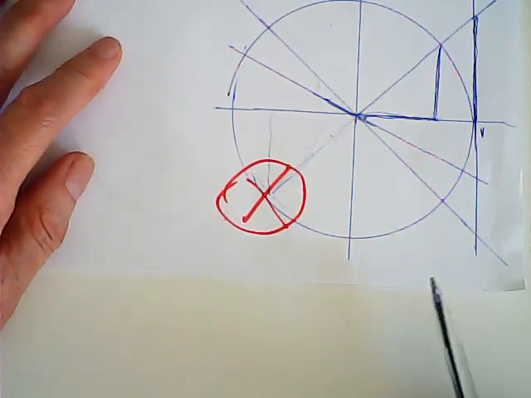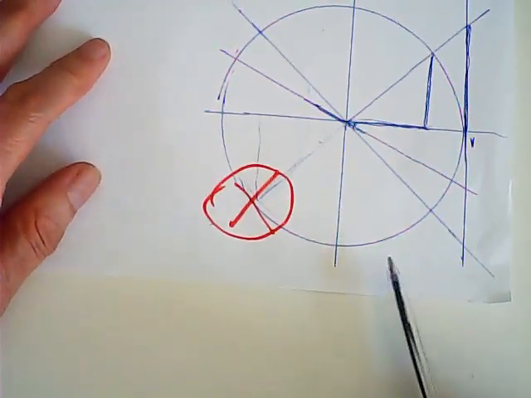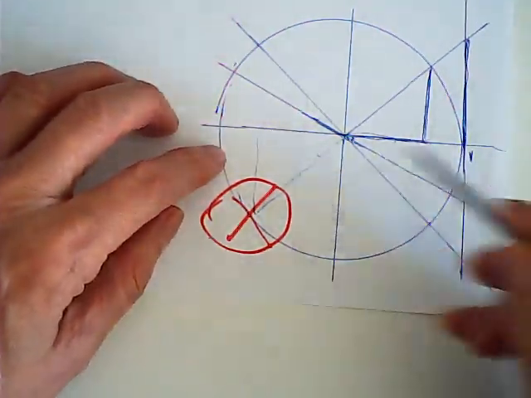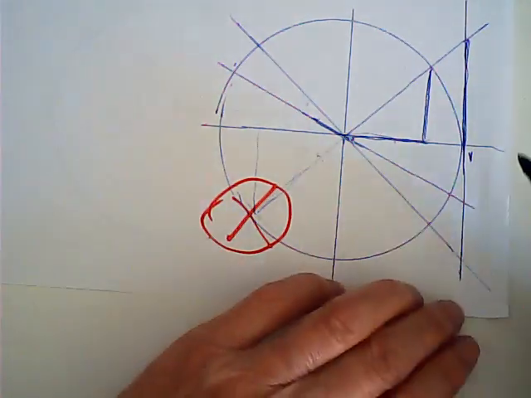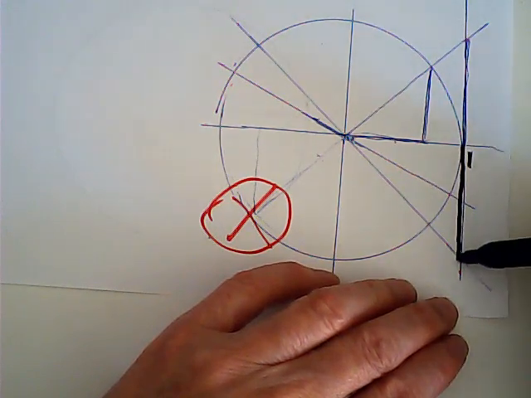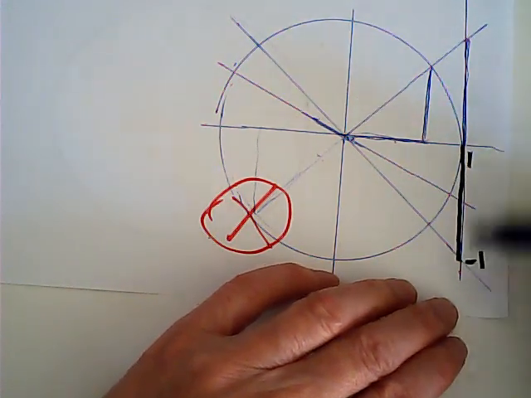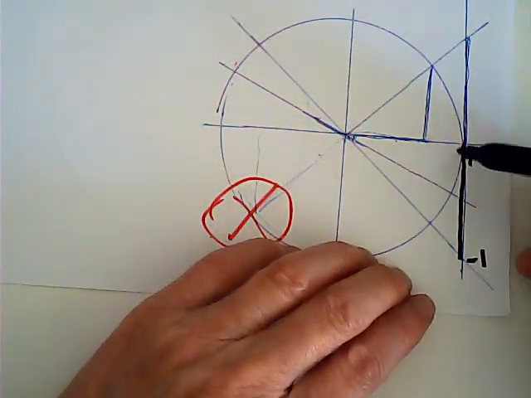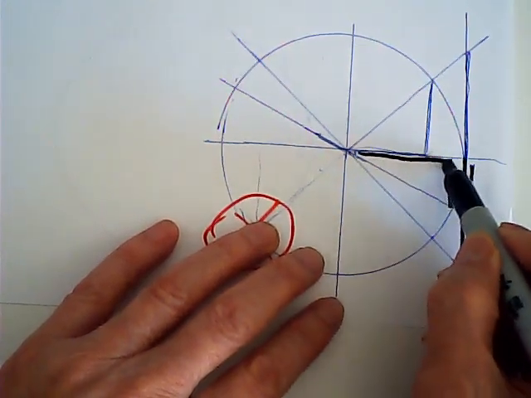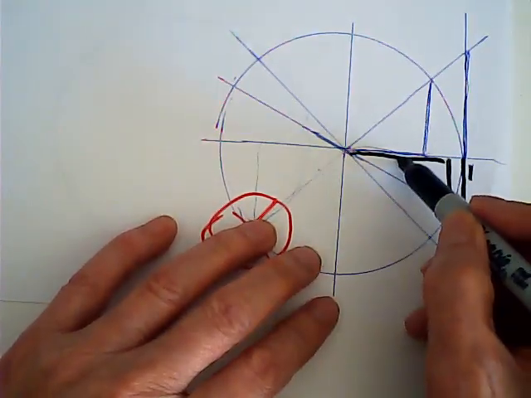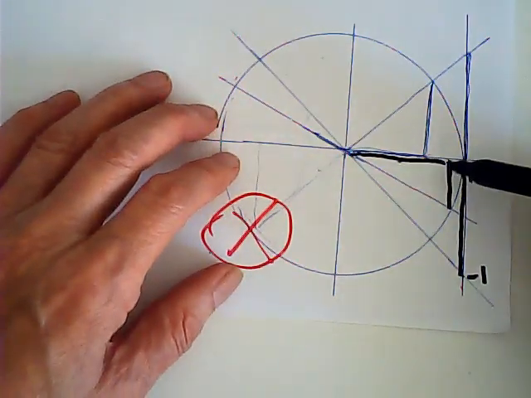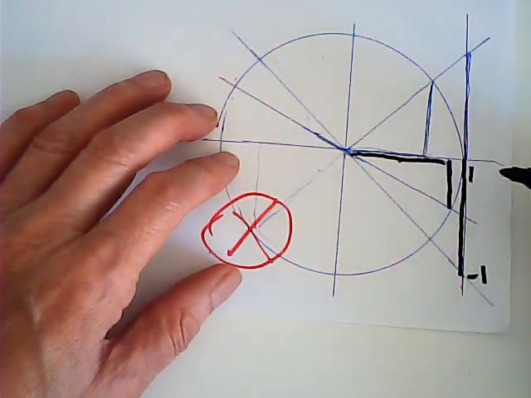Now, let's see the fourth quadrant. If the angle is in the fourth quadrant, now the critical value is this one, right? This tangent is negative 1. See, tangent is negative. This is a sine, this is a cosine for the angle x in the fourth quadrant.